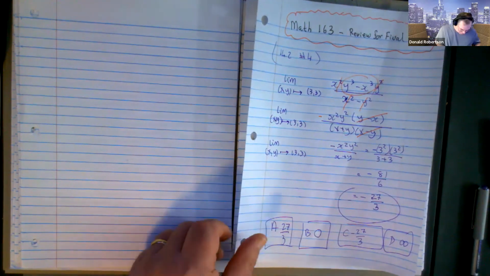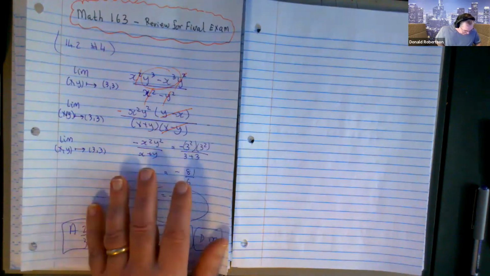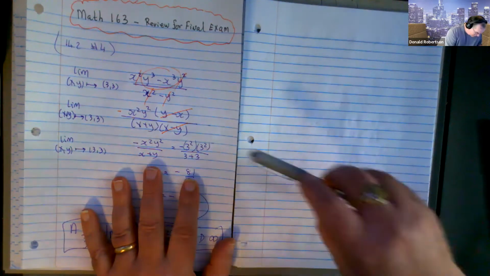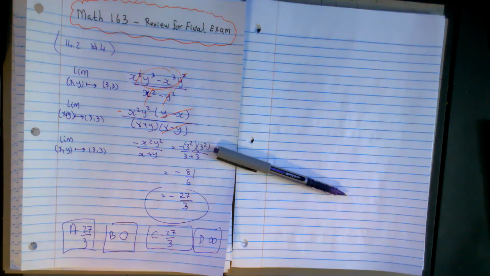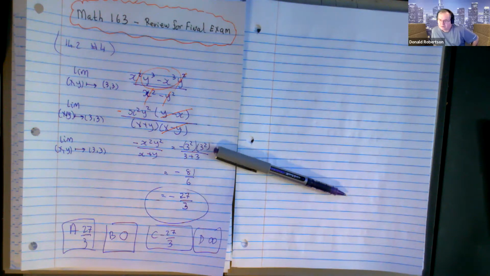More points are lost in multiple choice, typically as a percentage, than are lost in section 2. That's my experience. If you look at your midterm, most of you are probably going to say, I only got 70% in my multiple choice, got 80% in the section 2 stuff, that kind of thing.